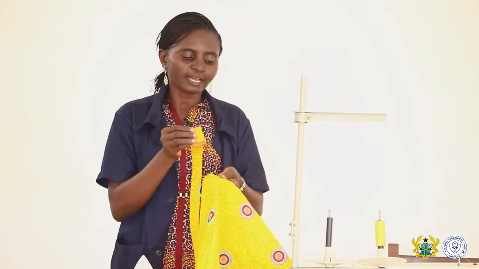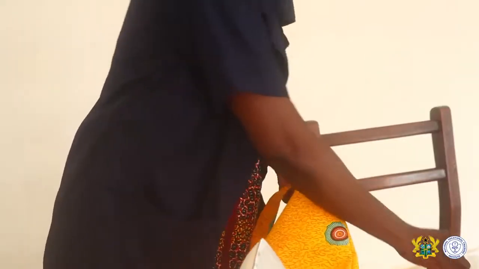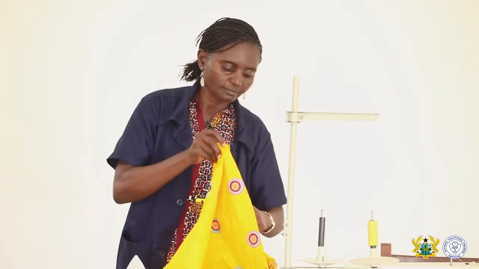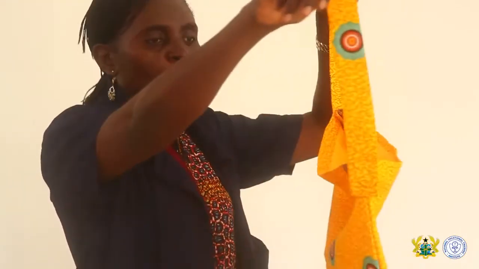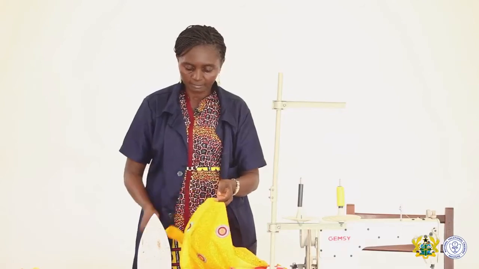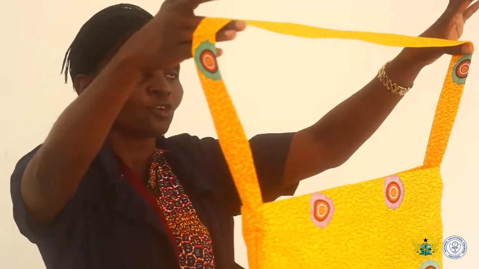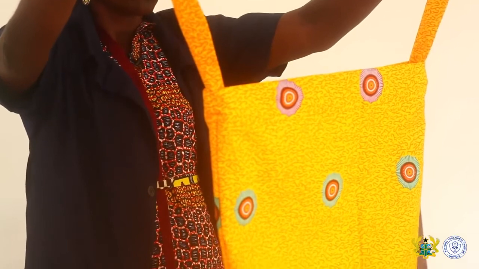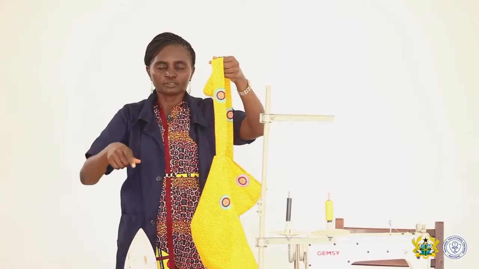You can choose to attach it at the wrong side of your bag this way. This way, or you can choose to have it inside the bag. So there's no fast rule as to where to fix your handle. It can be inside the bag or outside the bag. And then you stitch on it to hold it down.